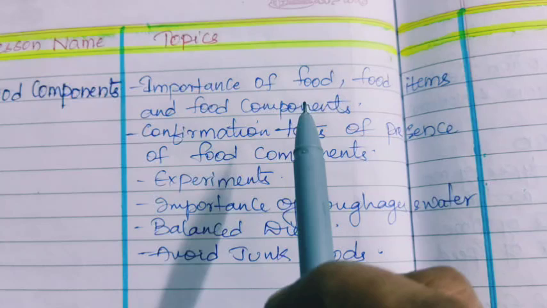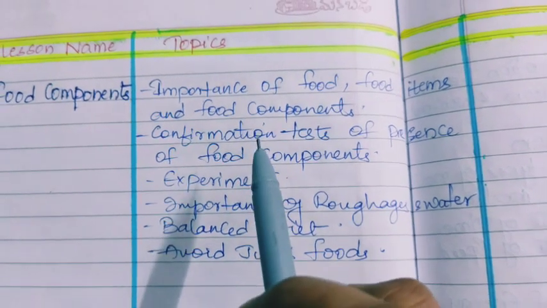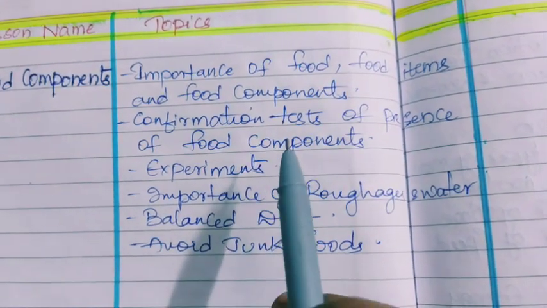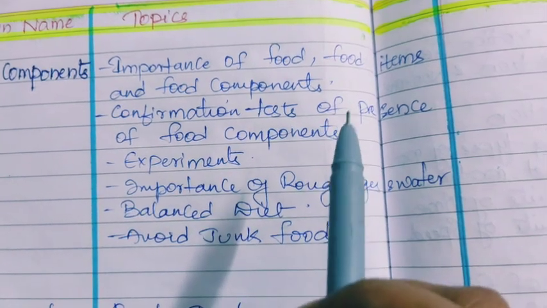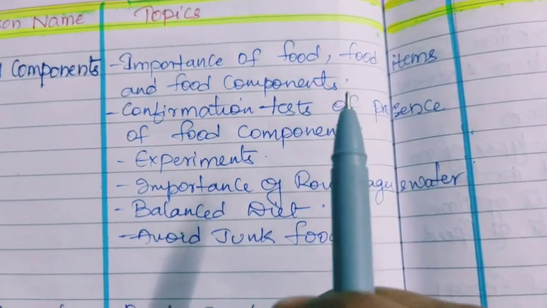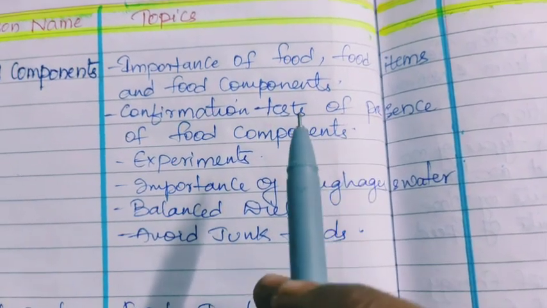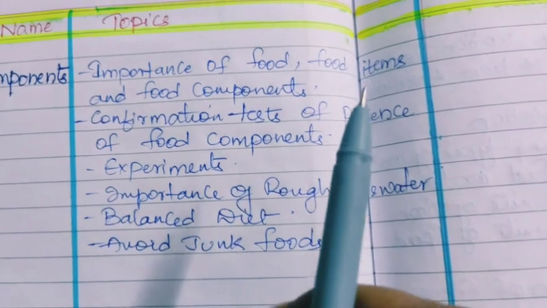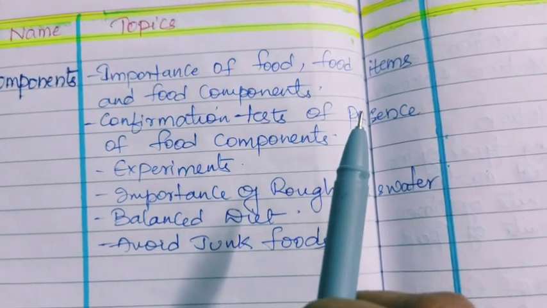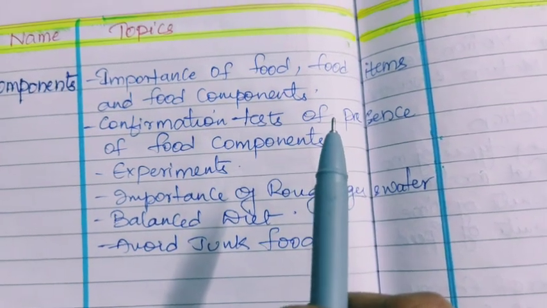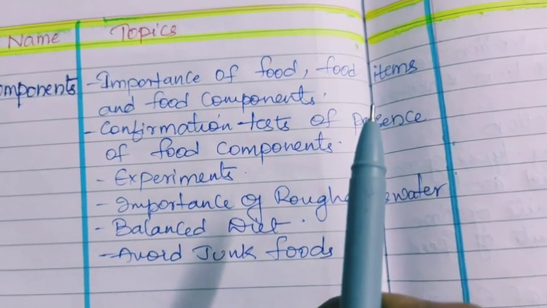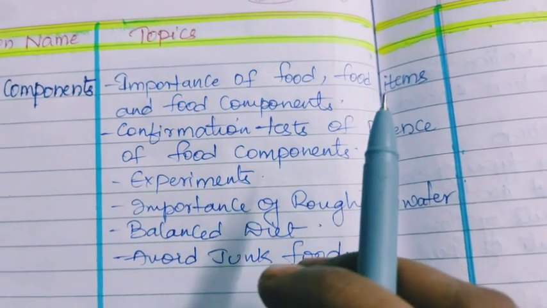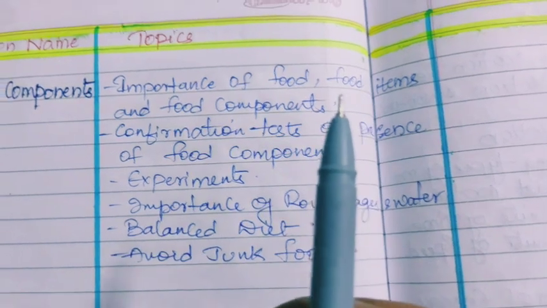And also learn about the identification tests, that is, confirmation tests of presence of food components. First, the test for starch. Iodine solution is used for testing the presence of starch or carbohydrates. Next is the test for proteins. We use sodium hydroxide and copper sulfate for testing the proteins in the food. And next, the test for fats. The given food item is rubbed on a paper. If the paper becomes translucent or oily, then fats are present in the food.